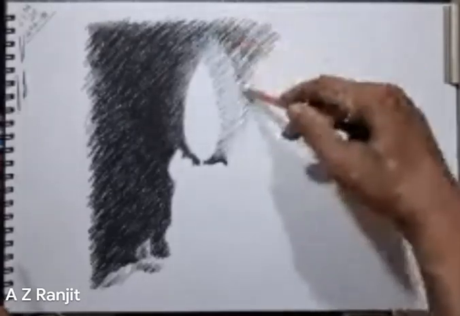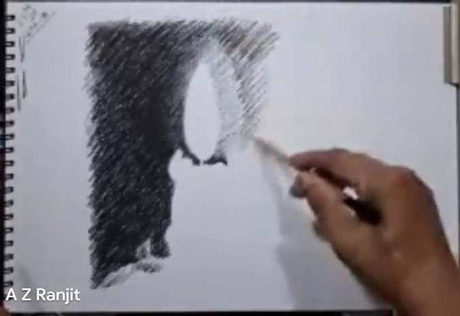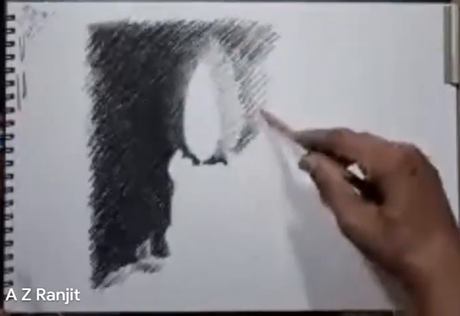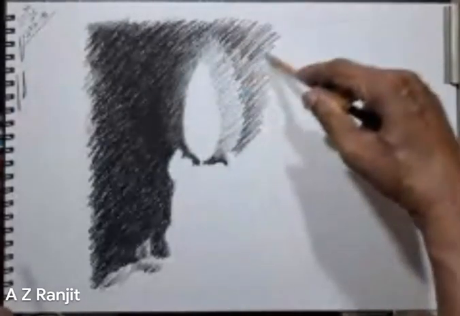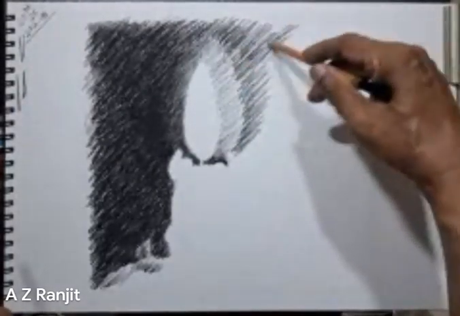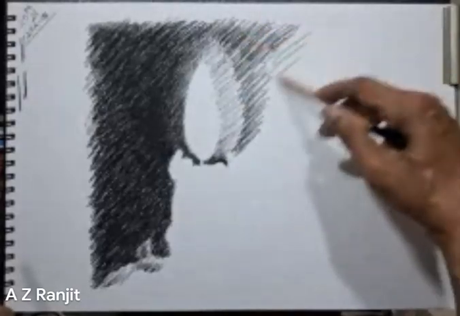Watercolor, just like we do any other painting like acrylic or oil. We have to slowly build this. We can't be in a hurry.